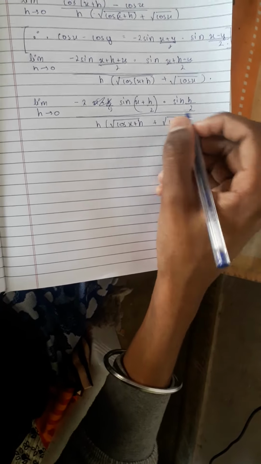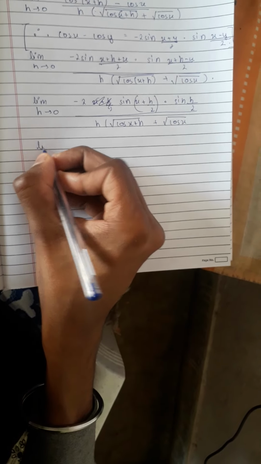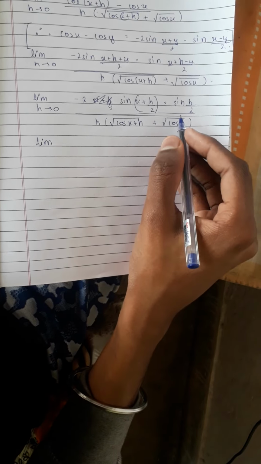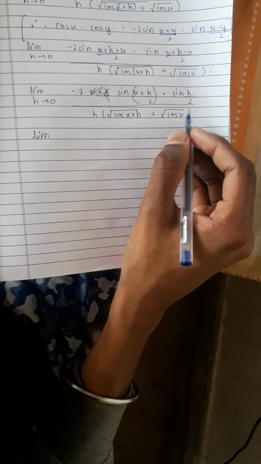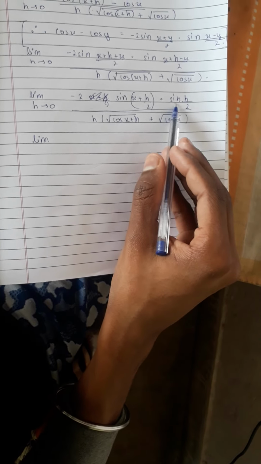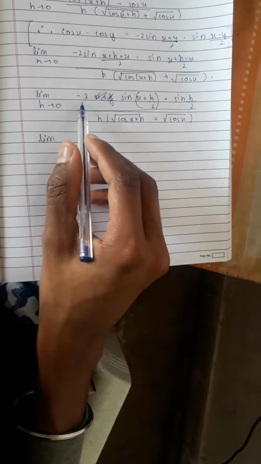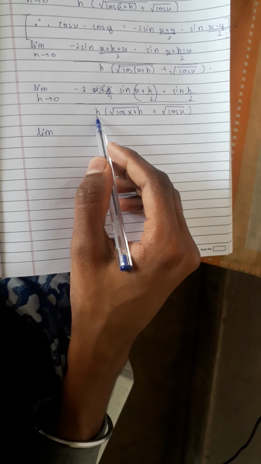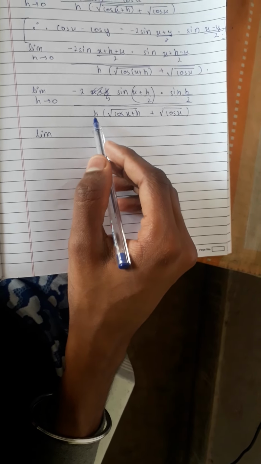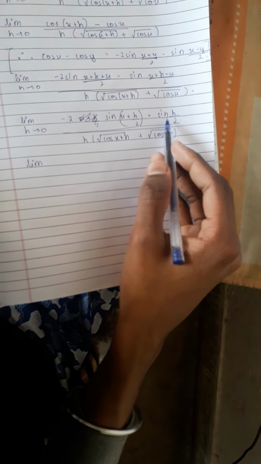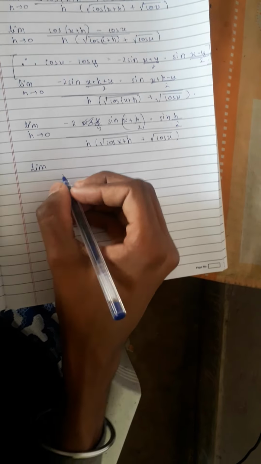Now here we know that the limit of sine x by x is equal to 1. Here we have sine of h by 2, and in the numerator we have 2, so we divide it into the h so that it becomes h by 2, and sine of (h by 2) divided by (h by 2) would become 1.